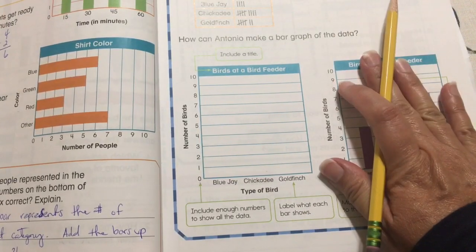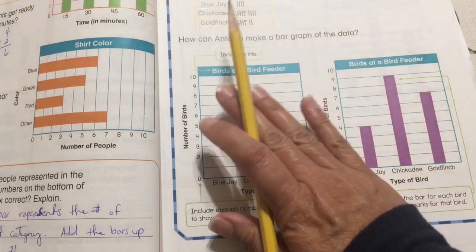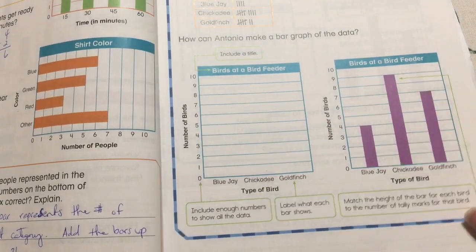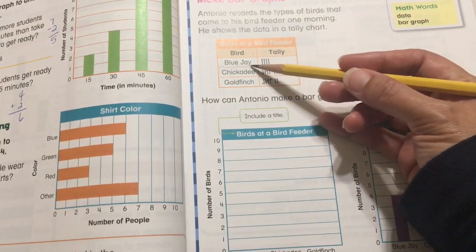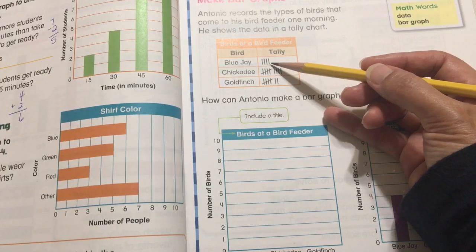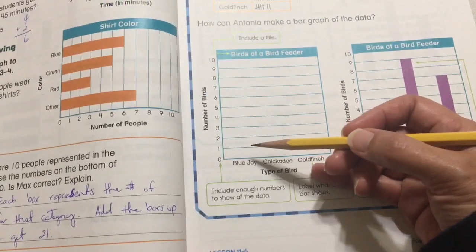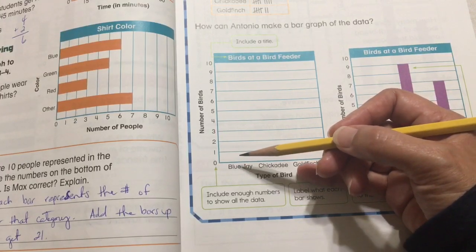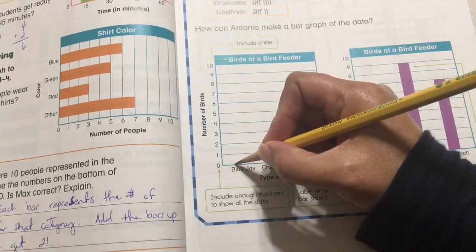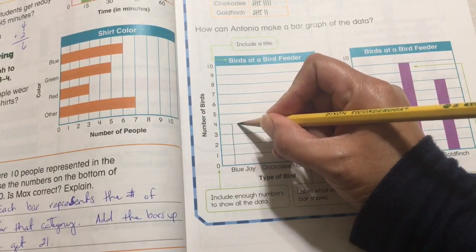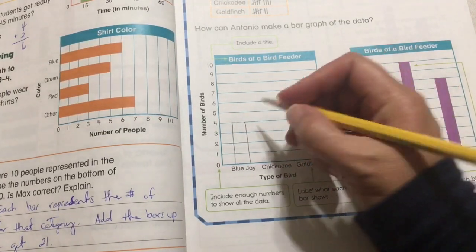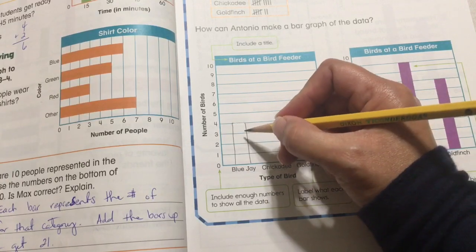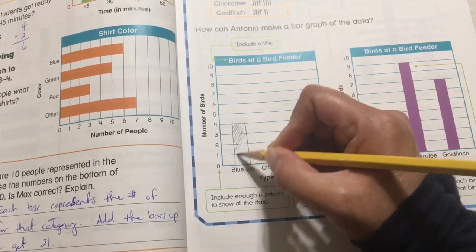Now, even though it's been done on the right-hand side, because we have a lot of time, I want us to create it on this side as well, just so you have some practice. So we're going to look at blue jay, and we're going to see how many blue jays there were. If I look here, I see blue jays. How many are there? 4. That's correct. So we're going to make a bar above blue jay, and it's going to stop at the 4th line. This is just a practice. Normally, the textbook is not asking us to do this, but I figured since we have an empty graph right here, we might as well practice. So here is my bar. It stops at 4, and I'm just going to lightly shade it in.